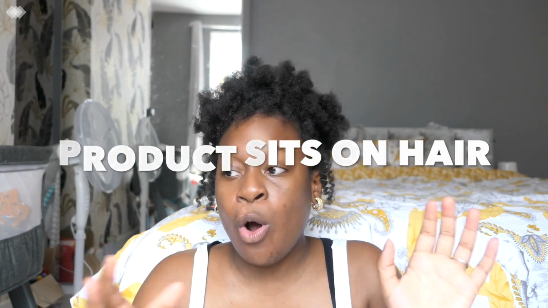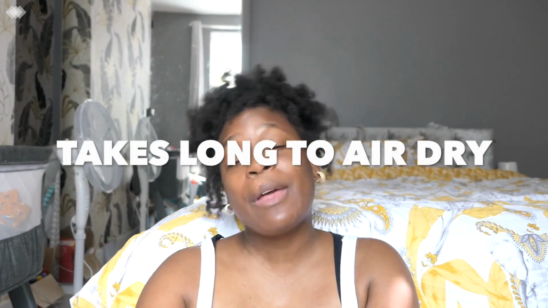With low porosity, if you notice product normally sits on the hair, it just sits there and it's not being absorbed, then that's a sign. Another way that you can test is the length of time that it takes to dry your hair. If when you wash your hair it takes forever to dry, like you can't even air dry it, that's a sign that you have low porosity hair because the water's not being able to get into the cuticle.